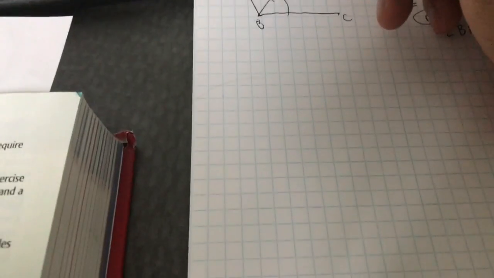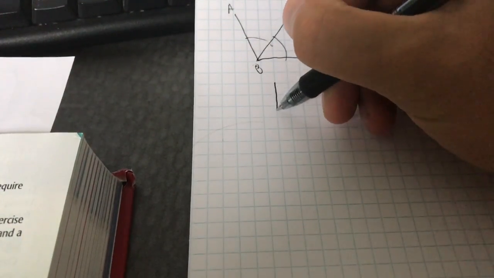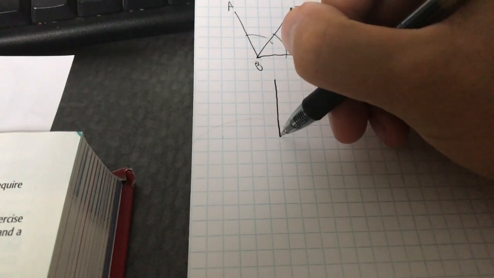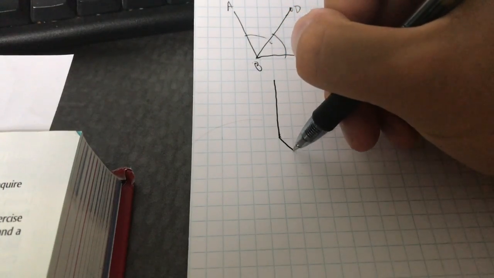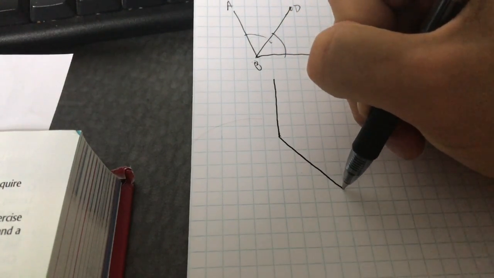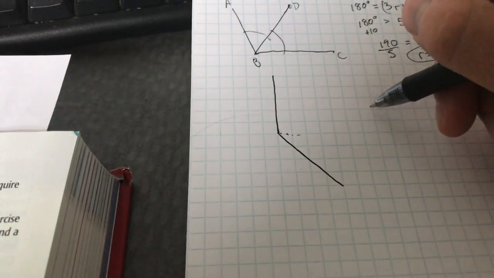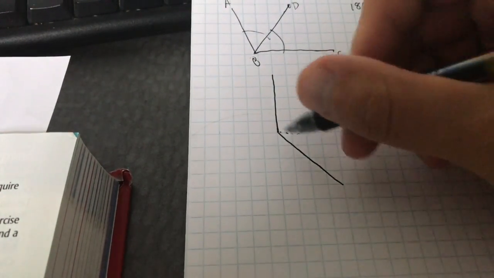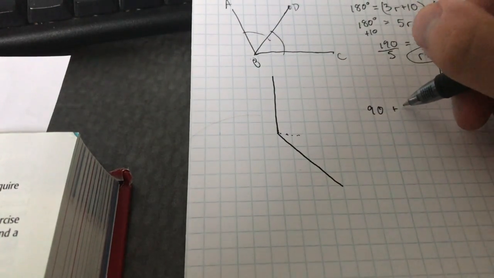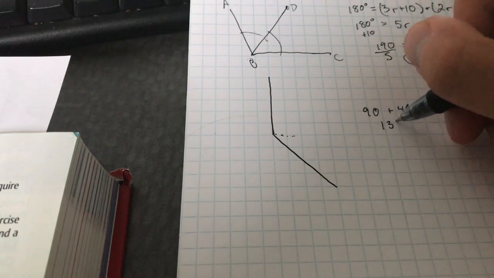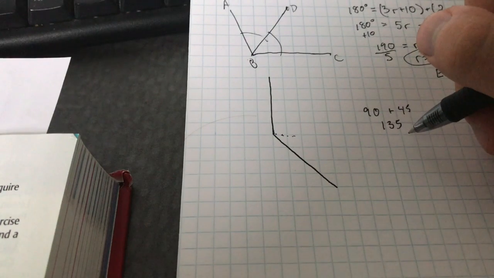If I were to do this again and make sure it were to scale, let's try this. That's straight down. This is going to be at a 45-degree angle. So right there, that would be 90. And I know this is going to be a 45-degree angle because it has a slope of negative 1. 90 plus 45 is 135. Ooh, 135 divided by 2, that's going to be gross.